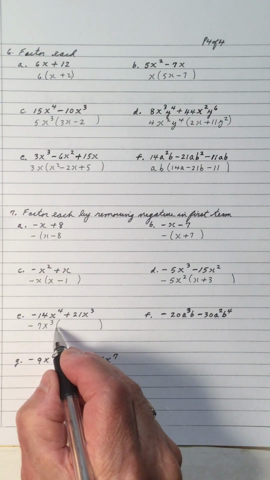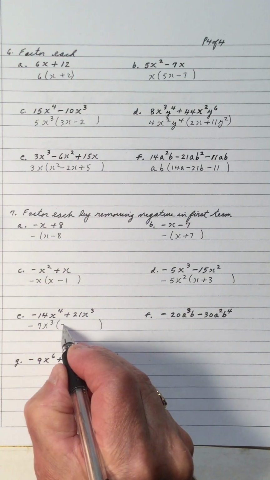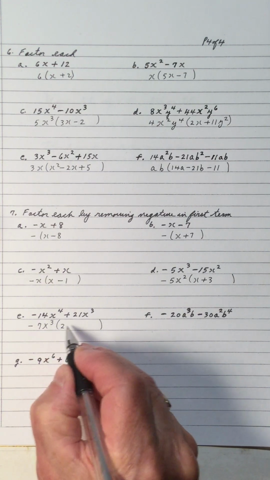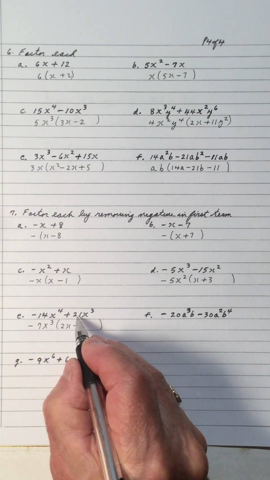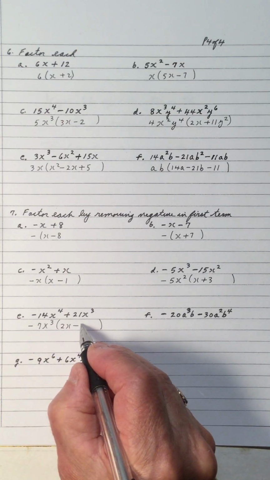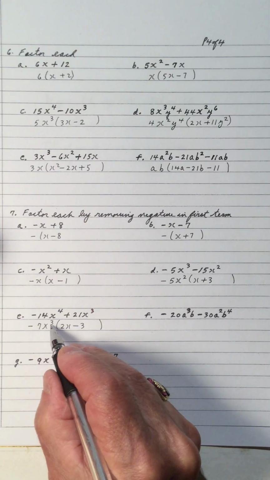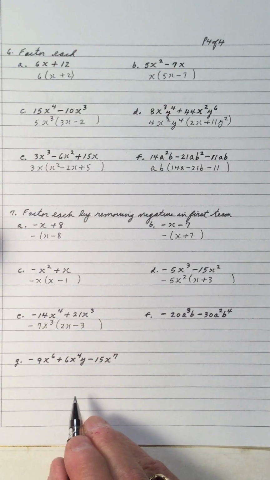Negative divided by negative is positive. 14 divided by 7 is 2. x to the 4th divided by x cubed is x. Positive divided by negative is a negative. 21 divided by 7 is 3. x cubed divided by x cubed is 1.